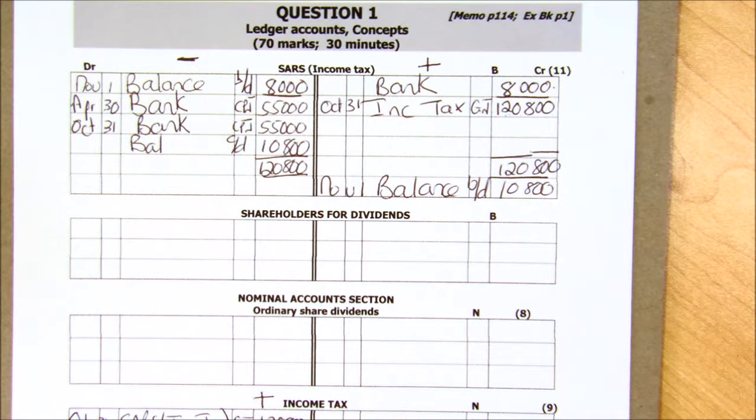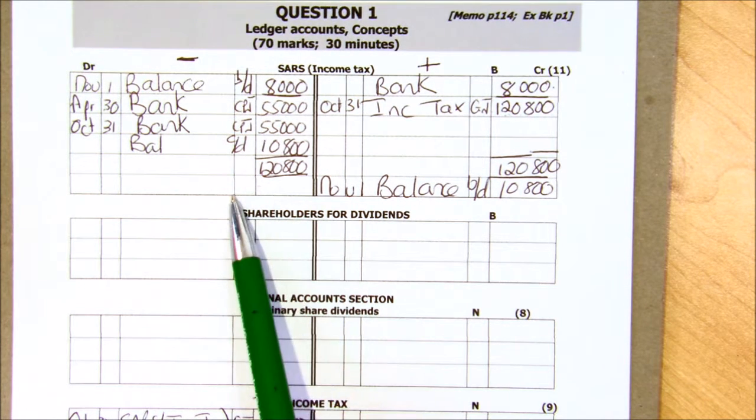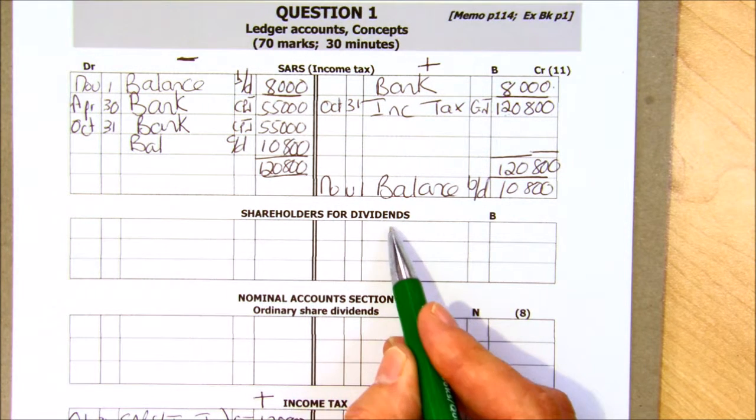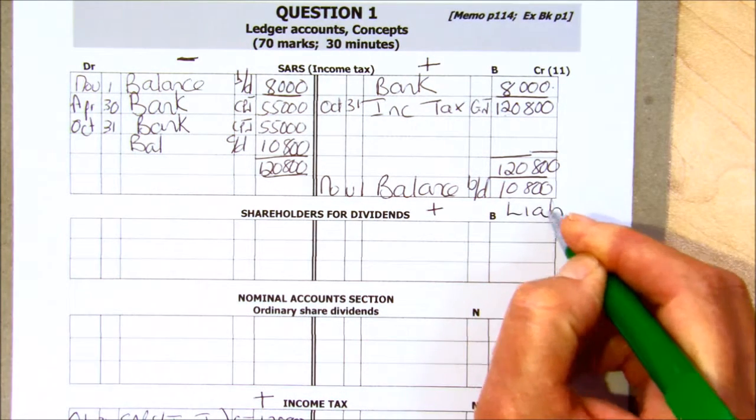Right, so let's look at the second part, which is the dividends and the shareholders. Now again, the shareholders are the people. You see, the name tells you. These are the shareholders, the actual owners of the company that you owe dividends to. So this becomes your liability account.